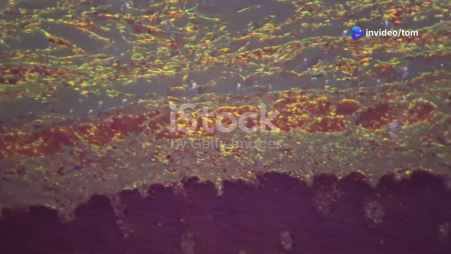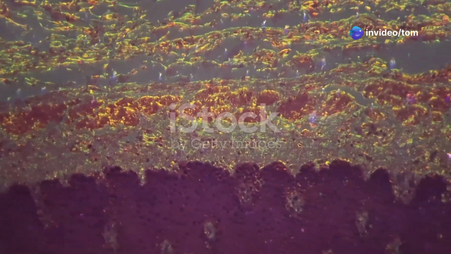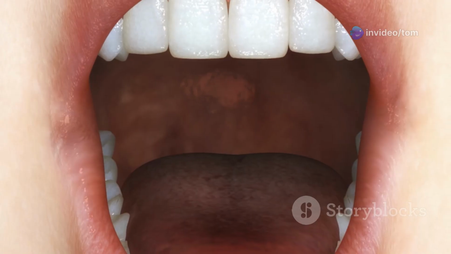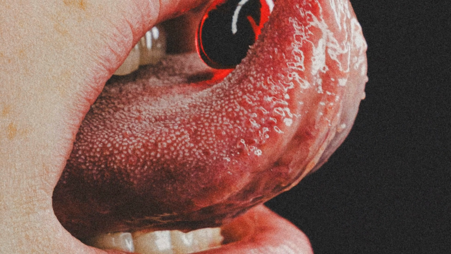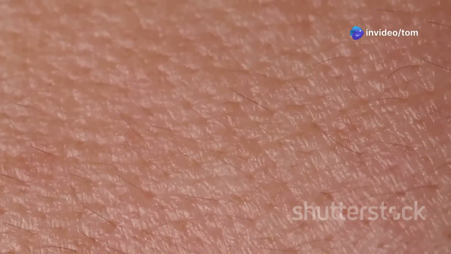Non-keratinized stratified squamous epithelium is found in wet surfaces subjected to wear and tear. It's found in the mouth, the tongue, and the vagina. Keratinized stratified squamous epithelium contains keratin and covers dry surfaces subjected to wear and tear. It's found in the epidermis of the skin.